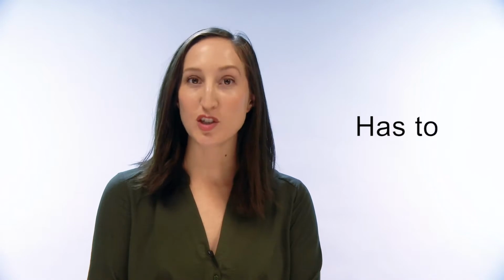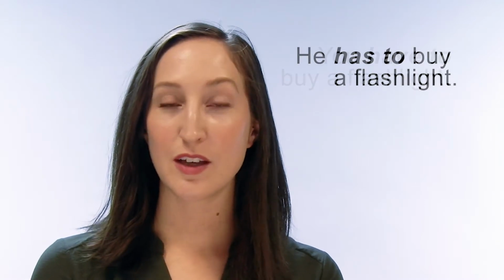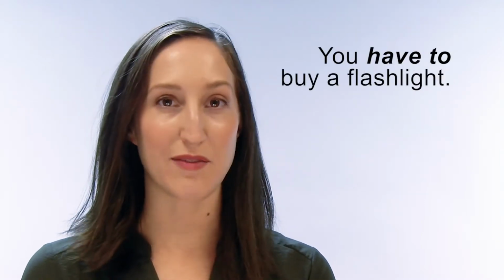Notice here how have to changed to has to. This is because have to must change based on the subject of the sentence. He has to buy a flashlight, but you have to buy a flashlight.